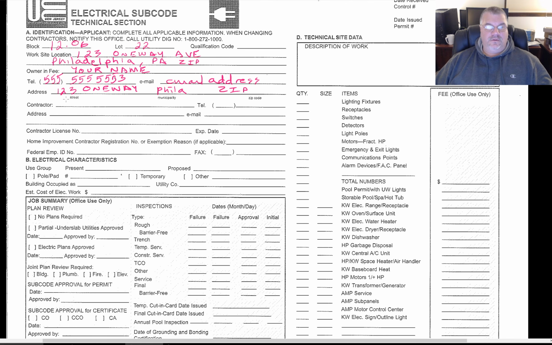Contractor. So you're doing the work yourself. You just put self. Real easy. You don't need to fill in any of this information. None of this is applicable because you're doing the work yourself.